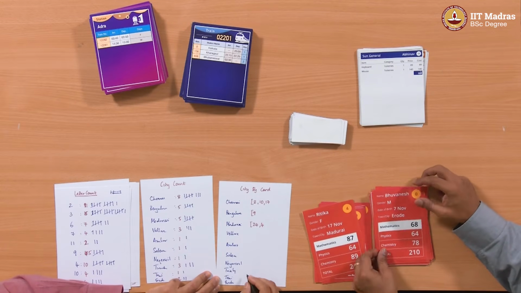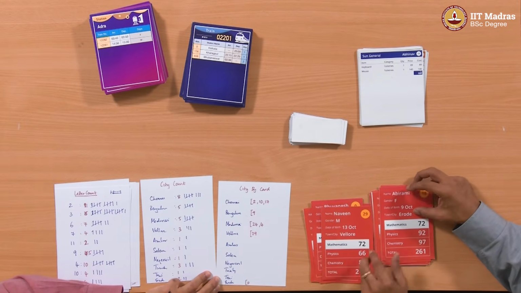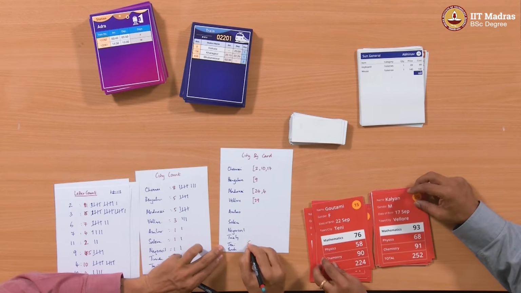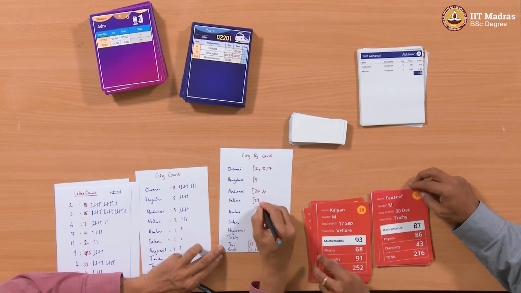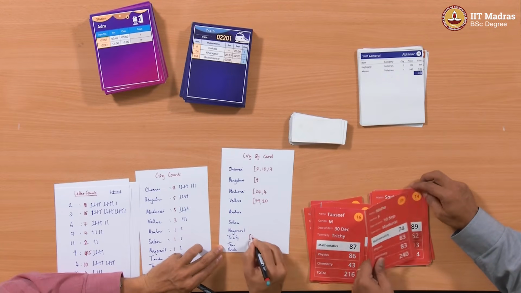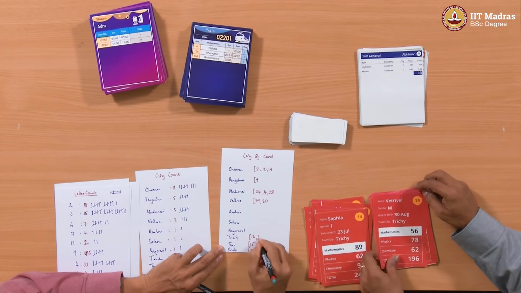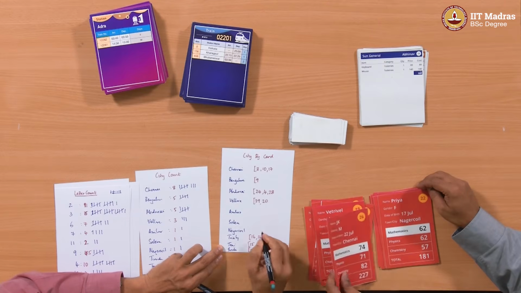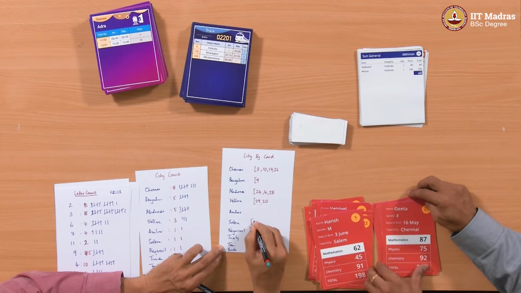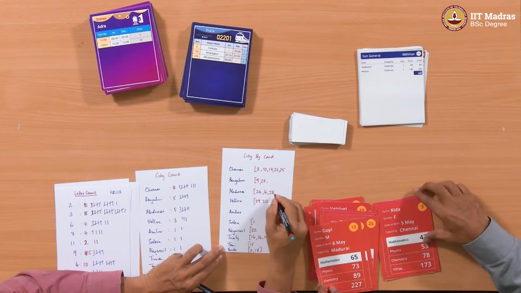0 Erode, so that's down here. 29 Vellore, 18 Erode, 15 Theni, 20 Vellore, 16 goes to Trichy, 28 goes to Madurai, 14 goes to Trichy, 19 also goes to Trichy, 26 goes to Chennai, 22 goes to Nagarkoil, 1 goes to Salem, 25 goes to Chennai, 23 to Bangalore, 13 to Madurai, 3 to Chennai.